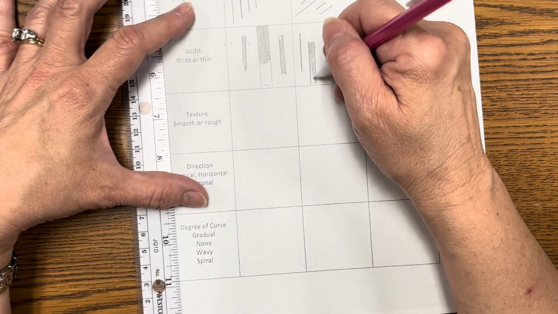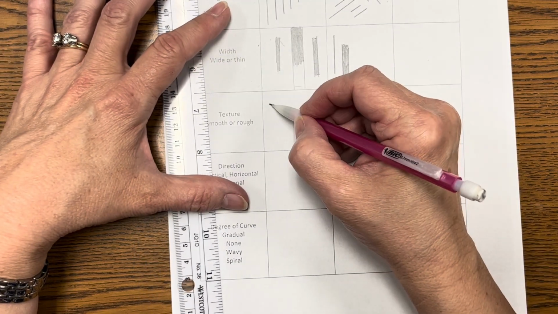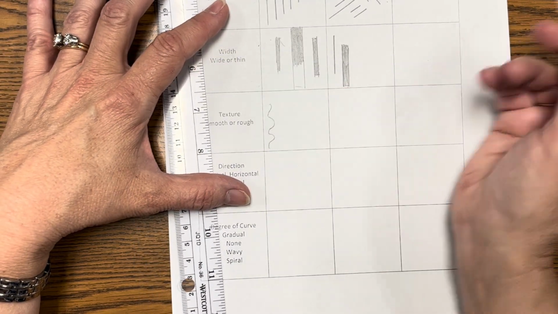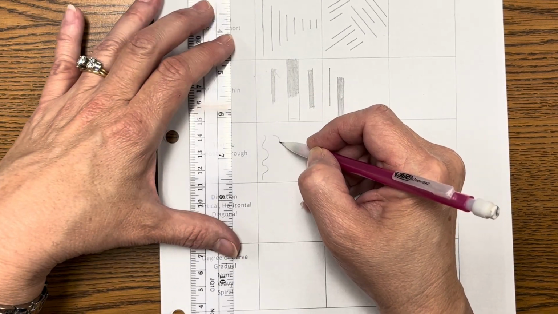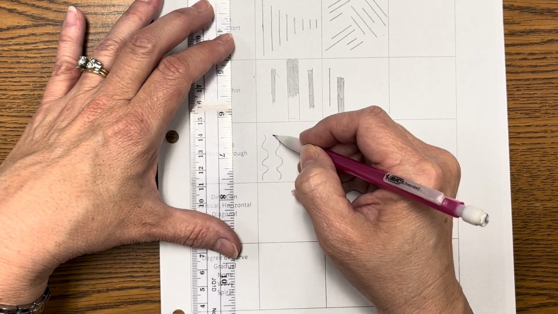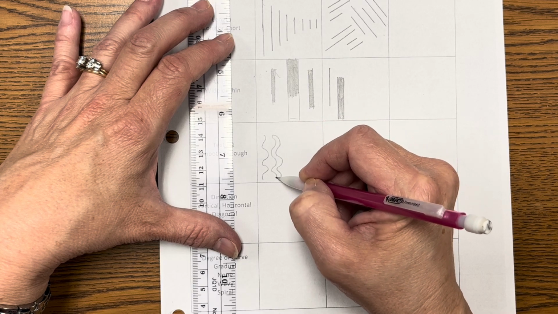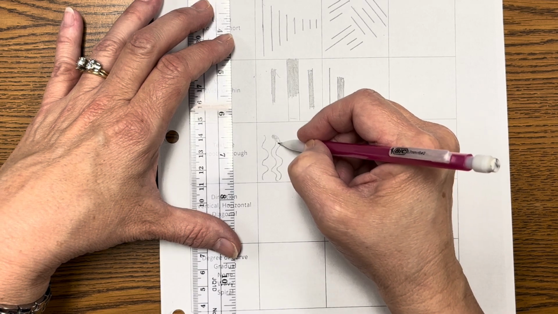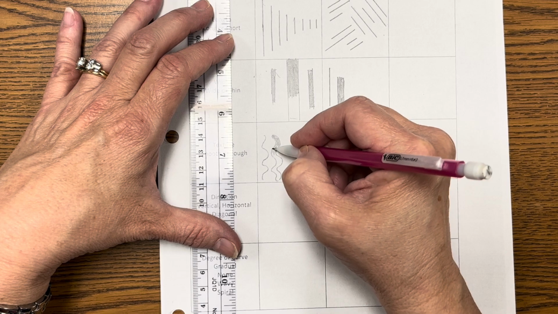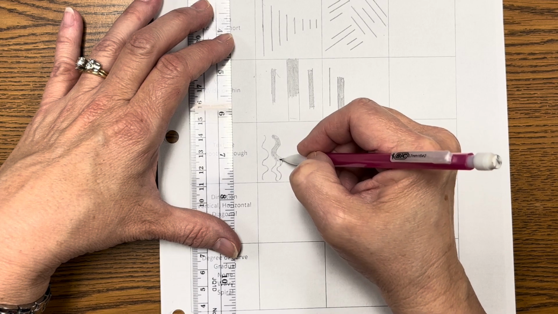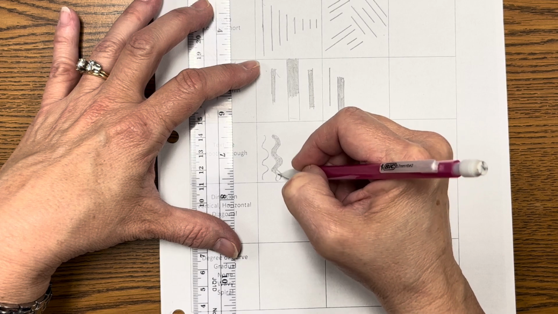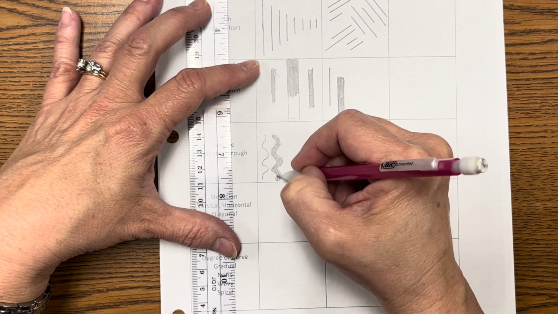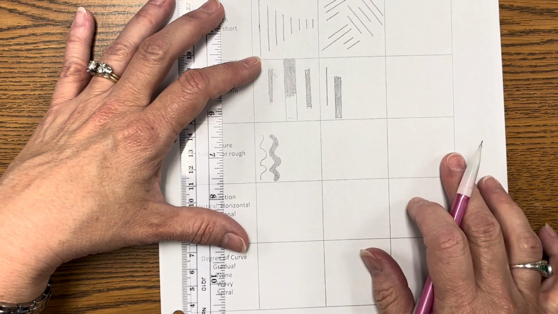Texture is a little trickier. You already know what smooth looks like. That's the actual pencil. Okay, you could do these again on here, and you could make a line that's curved, for example, that is smooth. Again, there's no direction that states what you have to do in regards to your types of line in each of your boxes. You have to have 3 different types of designs.